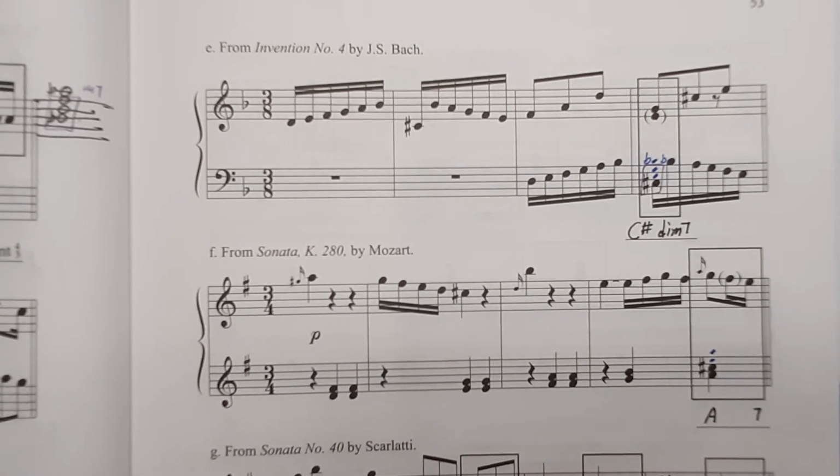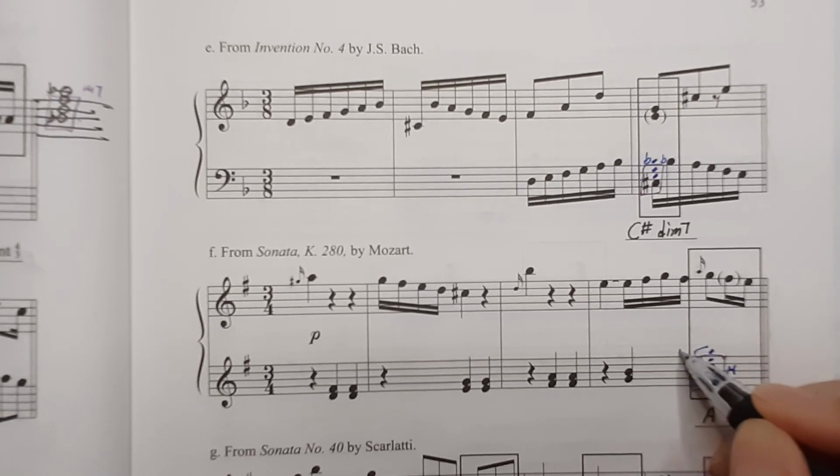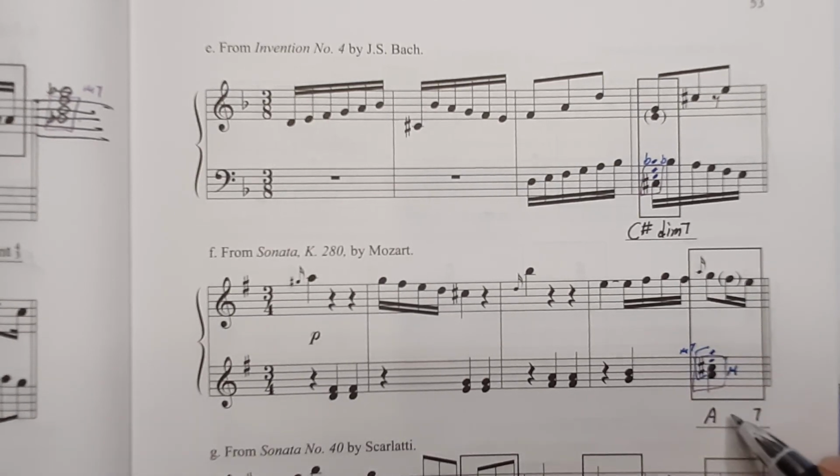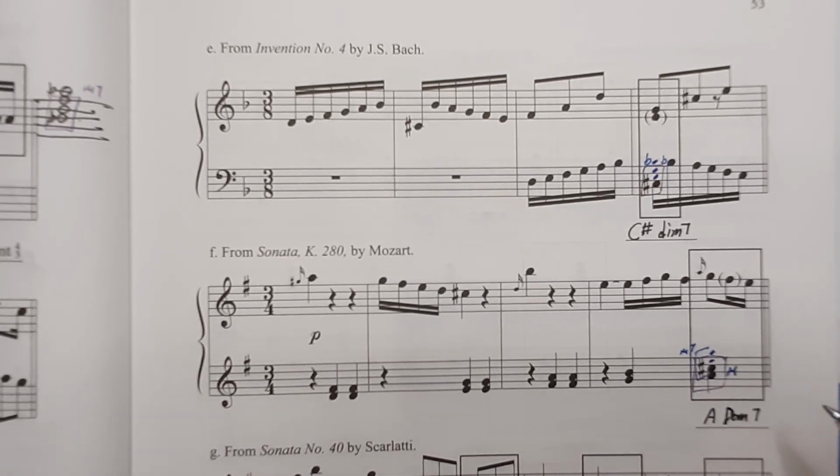And look, A, C sharp, and E. Is that a major triad or minor triad? Or is it diminished triad? It is major triad. How can you tell? Because in the key of A major, there's F sharp, C sharp, and G sharp, right? You're supposed to have G sharp here if it's major, but it's lowered. So when you have a major triad plus minor 7, it's called dominant. It's A dominant 7.